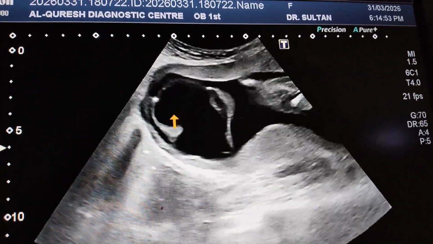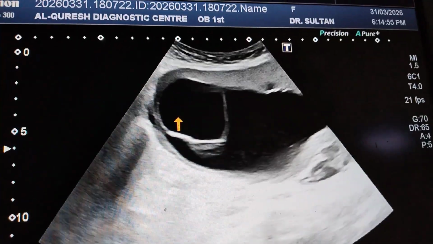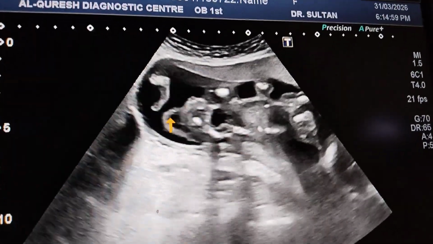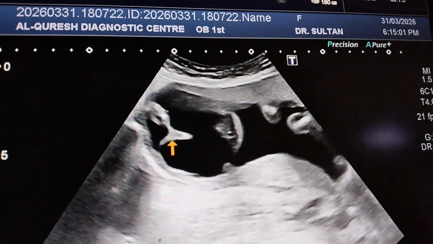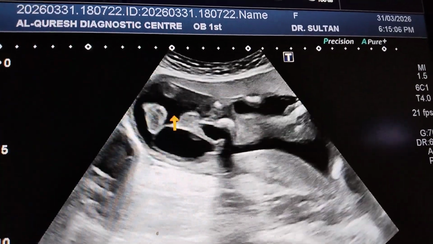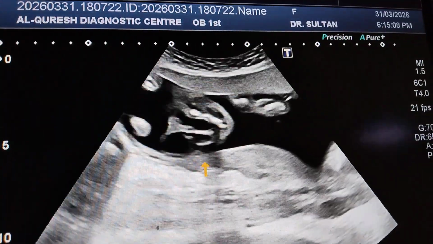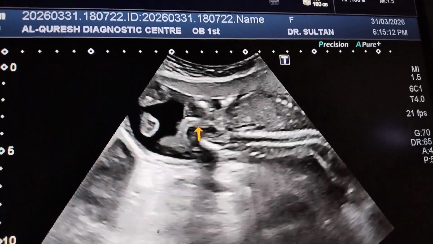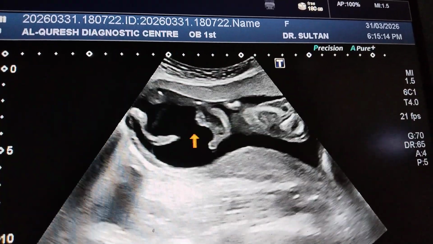If it is purely outside the fetal body, then it is type 1. And if it is mostly outside and a mild or minimal portion is inside the pelvis, it is type 2.